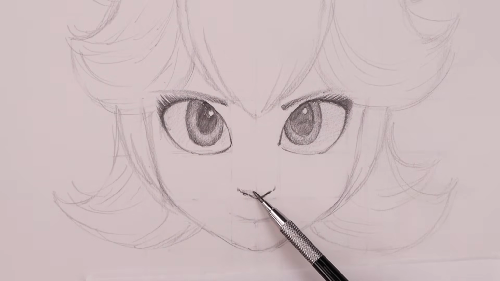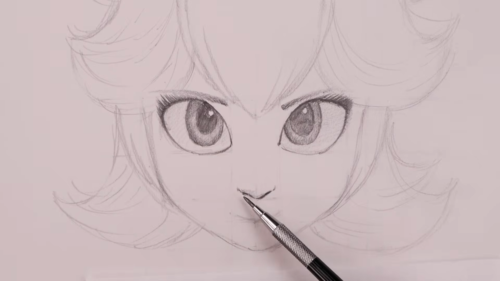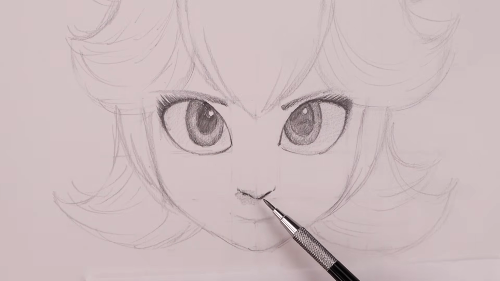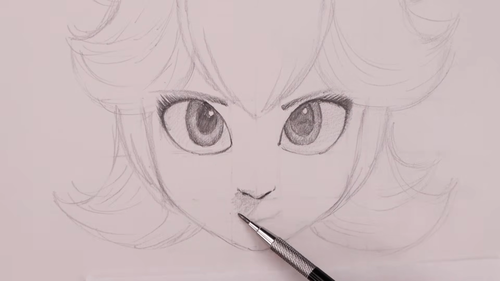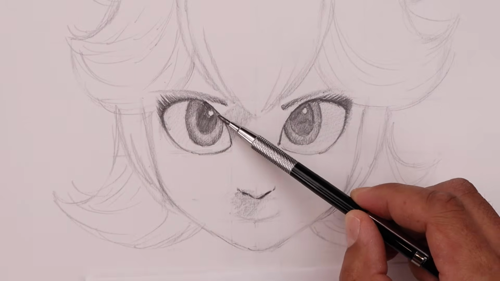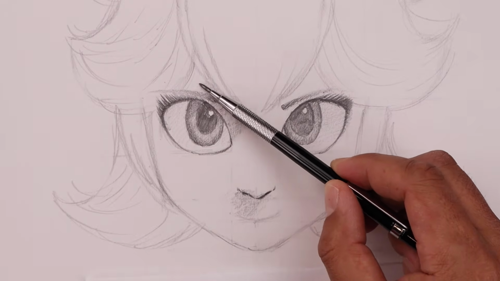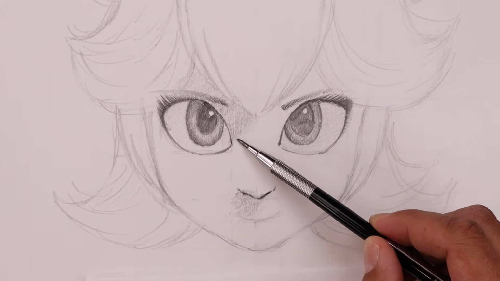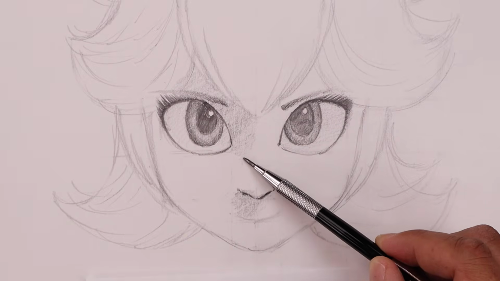Just add a little bit of shadow across the bottom edge of the nose. And the nose is going to cast a bit of shadow coming down at an angle towards the bottom left, towards the mouth, and just fade that out. Let's go back up and add some shadow on the left side. And come down, just blend that down.